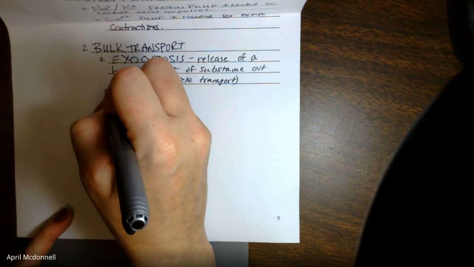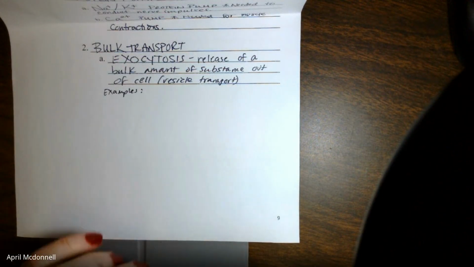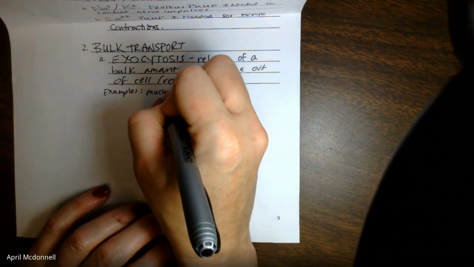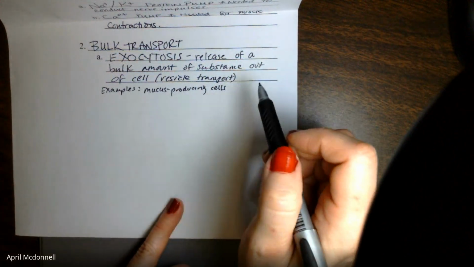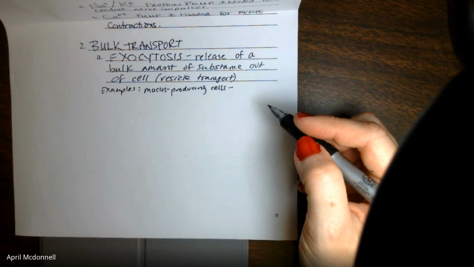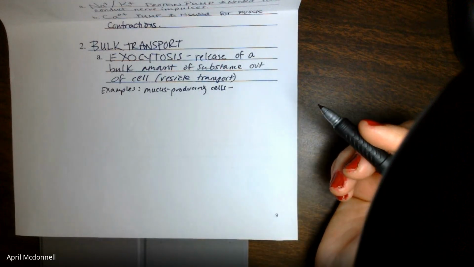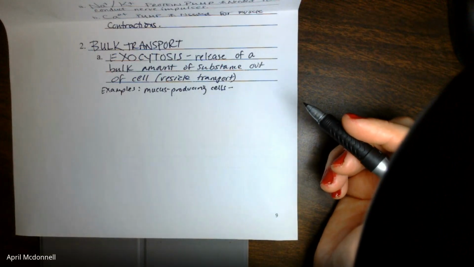Some examples of exocytosis are mucus-producing cells and neurons releasing neurotransmitters. Let's first talk about the mucus-producing cells. These cells' whole goal is to make globules of mucus and release the mucus to the outside area in order to keep the linings of your body lubricated.